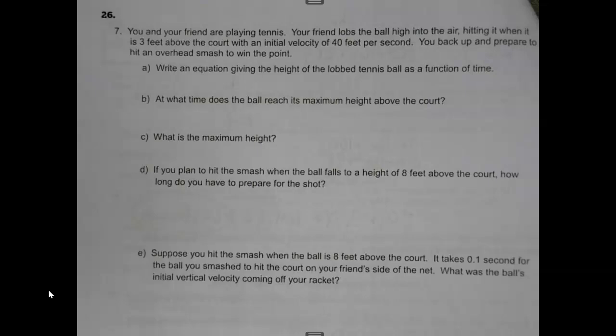Yeah, just make sure to do those in pieces. Because otherwise stuff can get a little crazy. Okay, let's go to tennis.